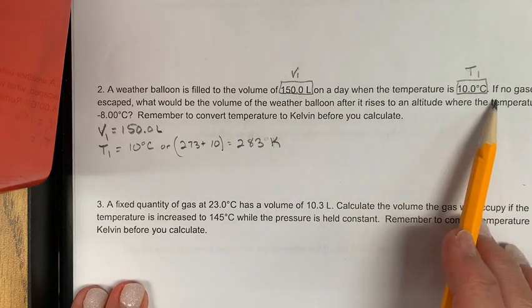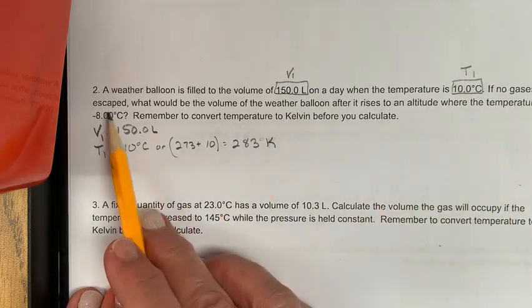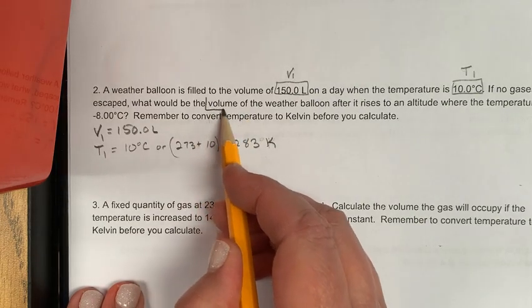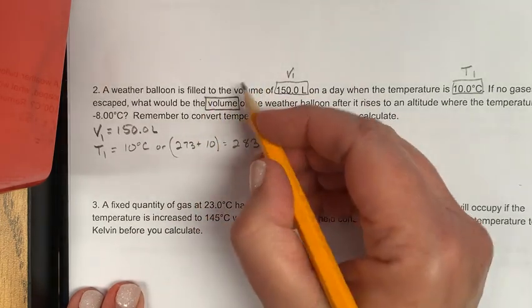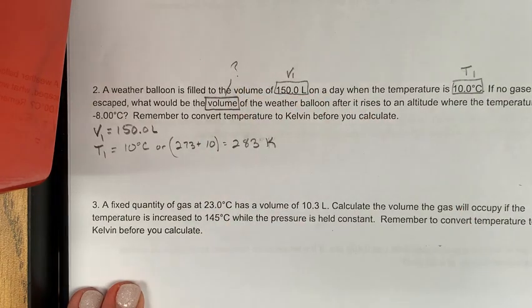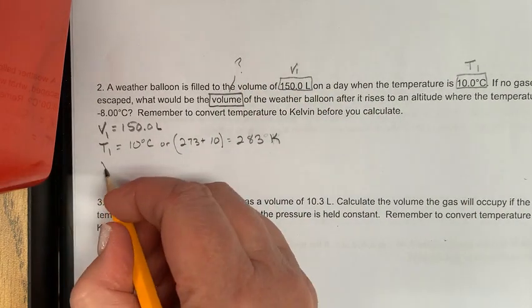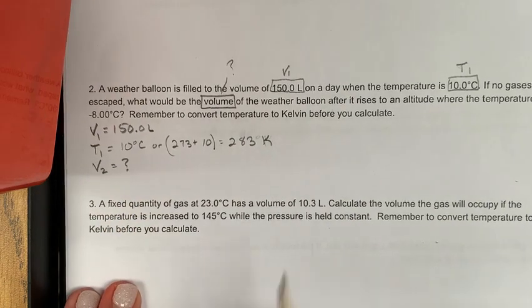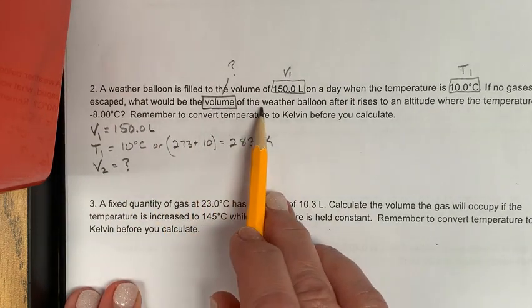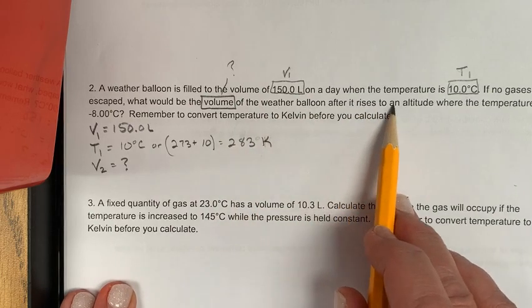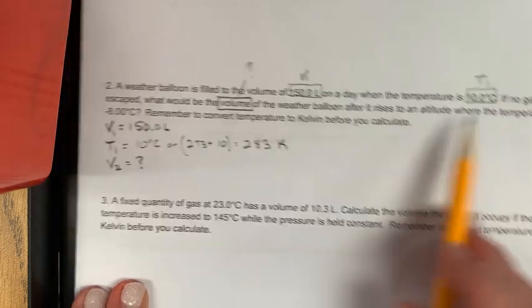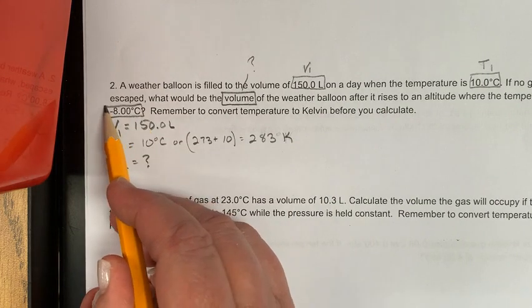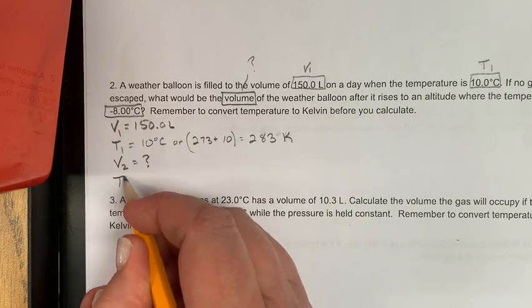So we have our temperature in kelvins and our volume in liters. What else do we have here? If no gas escaped, what would be the volume? Here they're asking for a volume we don't know, so our second volume is unknown. That's what we're going to calculate. What would be the volume of the weather balloon after it rises to an altitude where the temperature is -8 degrees Celsius? That's our second temperature.